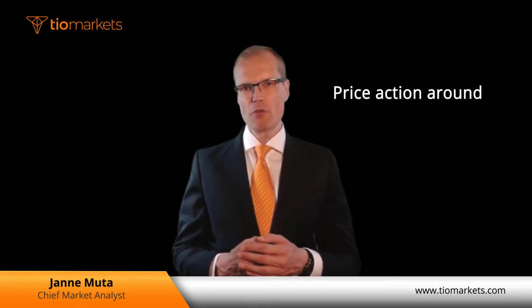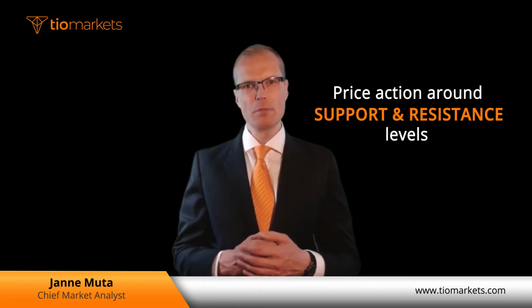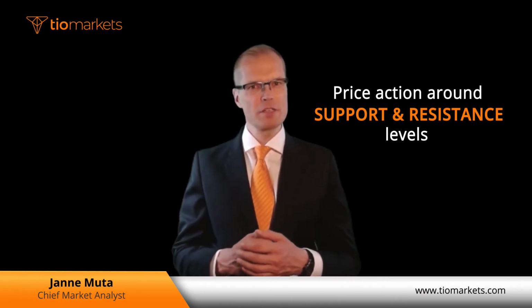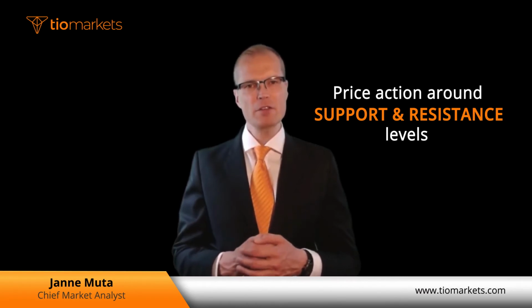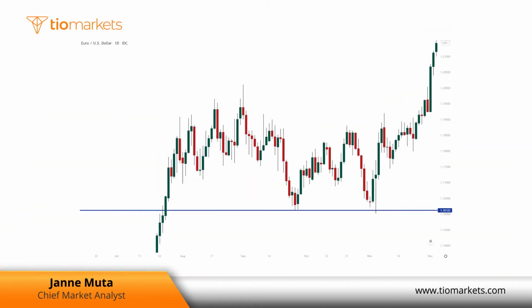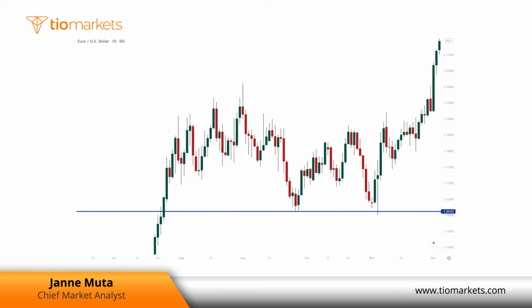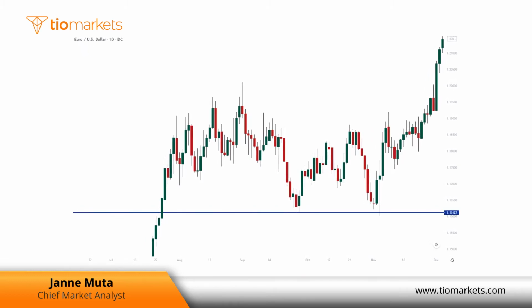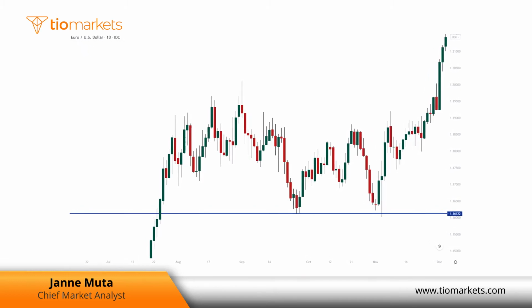Price action around the support and resistance levels. Quite often though, the markets penetrate the support and resistance levels slightly and then reverse the earlier price move. In this example, EUR/USD moves 9 pips below the support level before bouncing higher and rallying strongly.